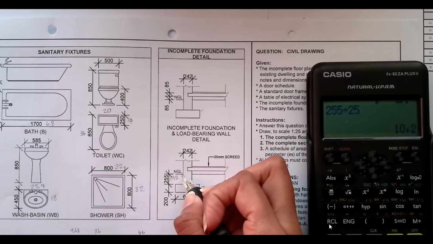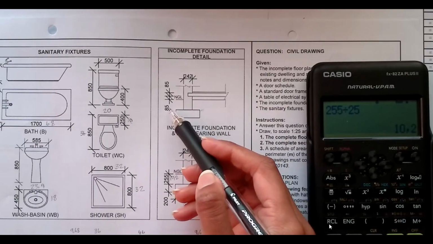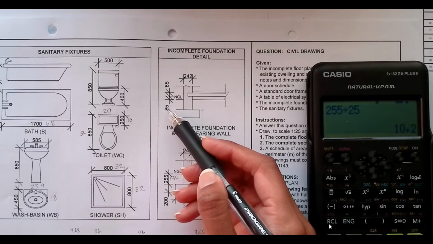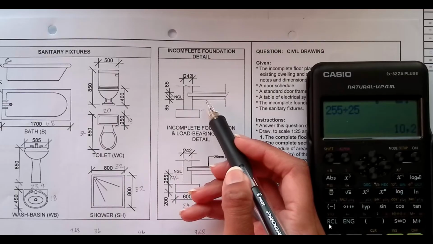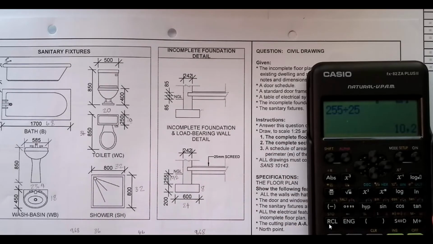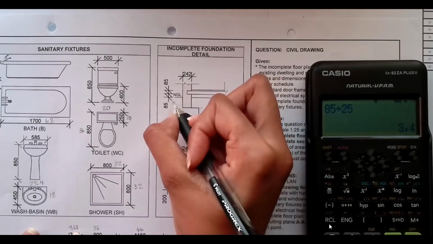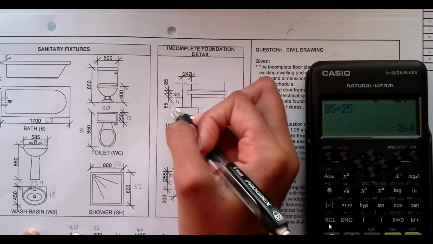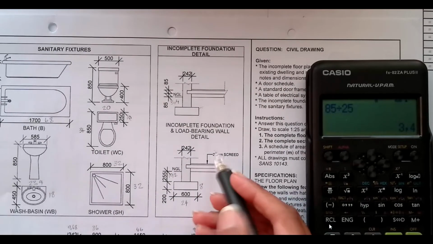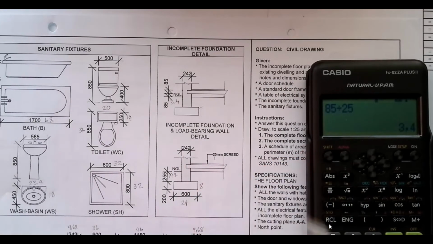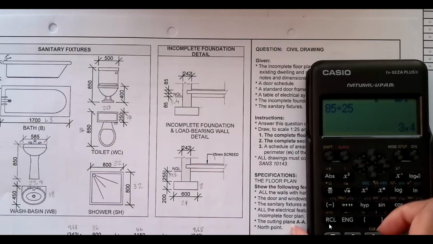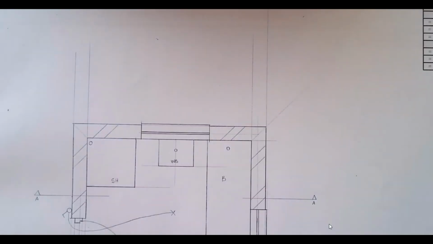It's 10,2. So from here to the natural ground level, then you can see that your concrete there and your hardcore is 85. So 85 divided by 25, that's 3,4. So both of them are 3,4, and then your screed will be 1 because it's 25 by 25. So screed is what you put the tile on.